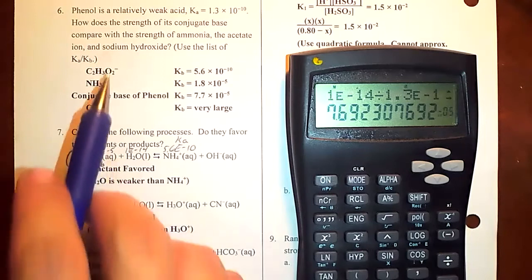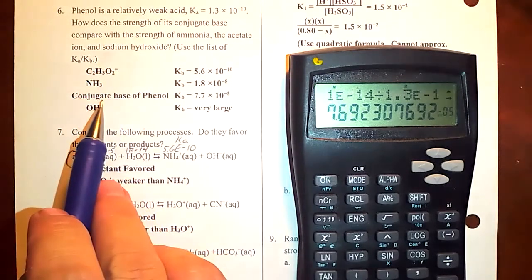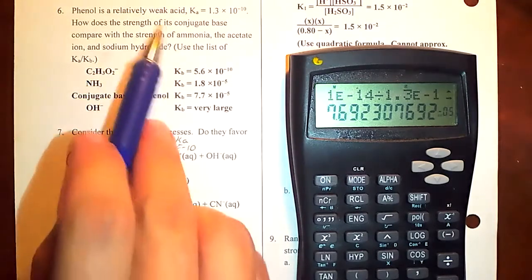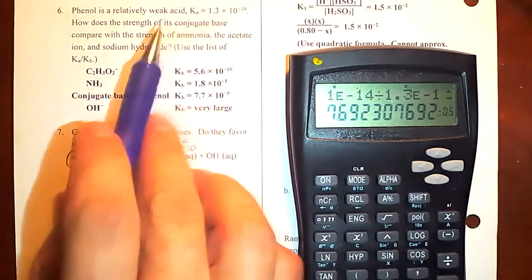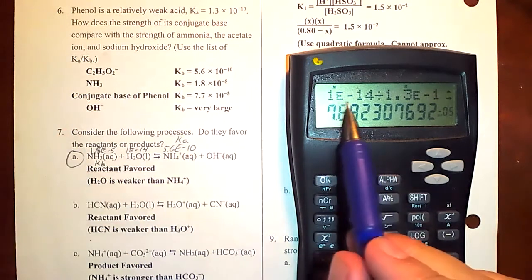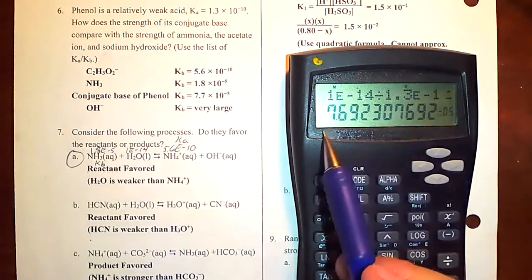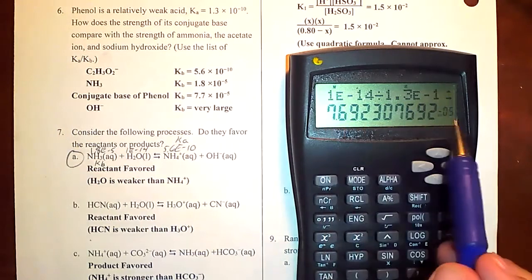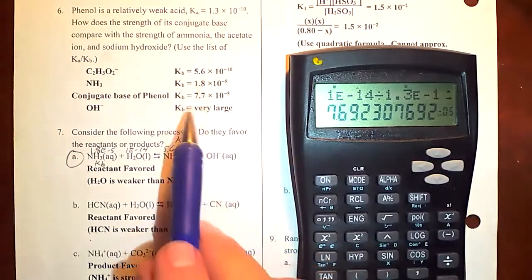For number 6, we just need the Kb of the conjugate base of phenol. If that's the Ka, okay, then what's the conjugate base? I don't even have to know. I just have to know that the conjugate base's Kb will be 1e negative 14 over the Ka. They told me 7.7e negative 5, and so it slots in there.